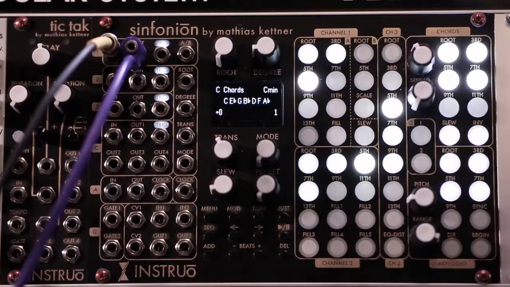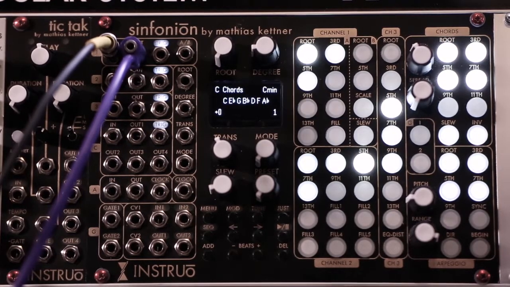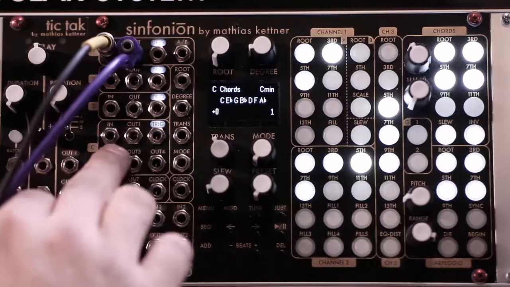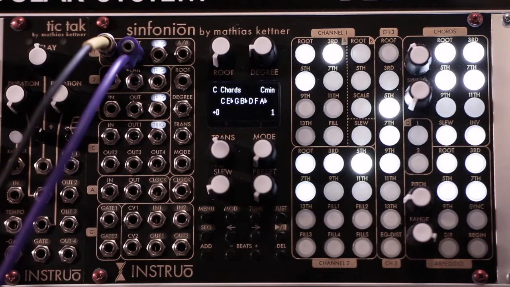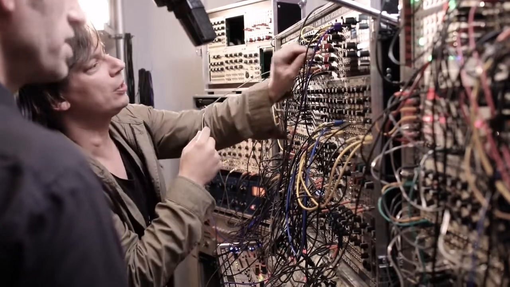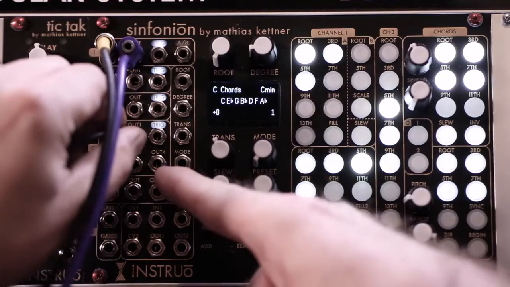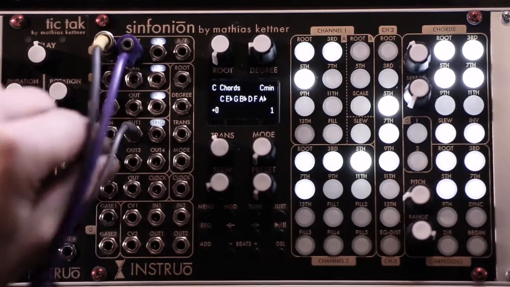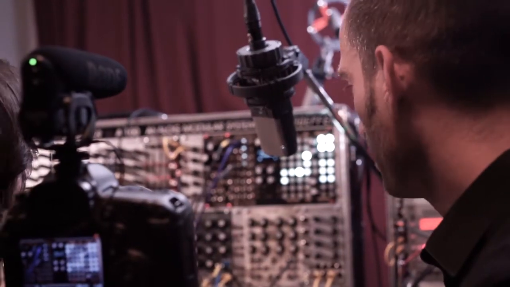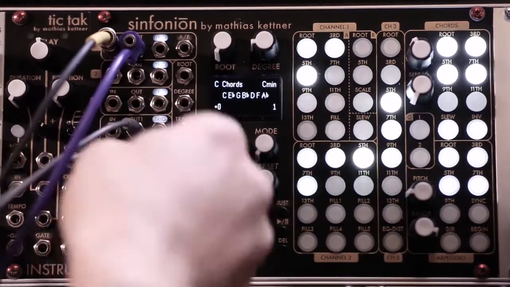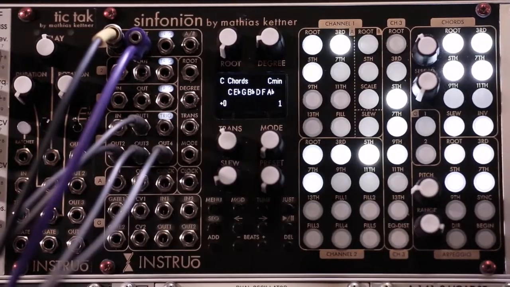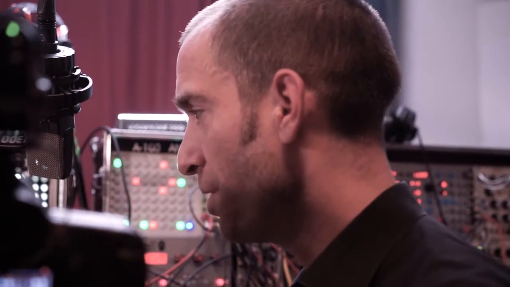So we start with C minor chords. All right. So I have 4 oscillators here, which I guess perfectly match the 4 voices of the chord section. 4 oscillators is perfect. So you have the 4 pitch outputs here, the 1, 2, 3, 4. So this is 2. So we have 3 here. And we have 4. Okay, now filter a little and let's rock. Up the volume.